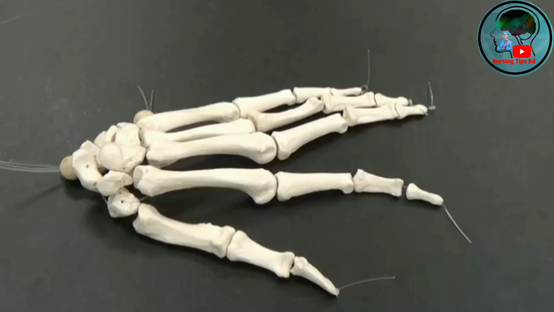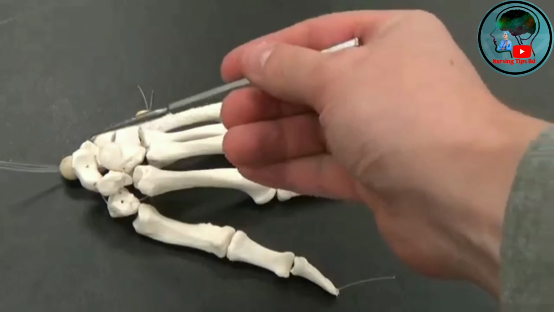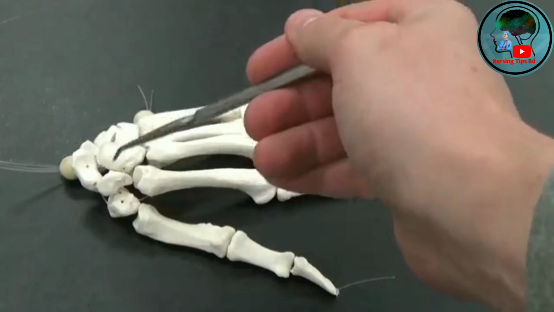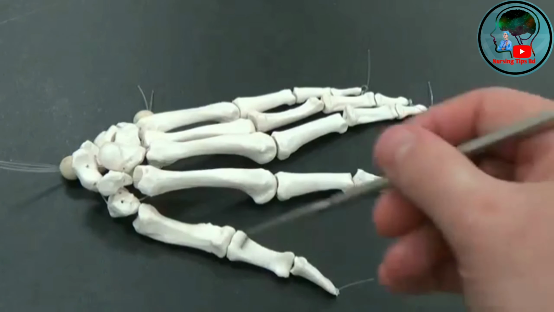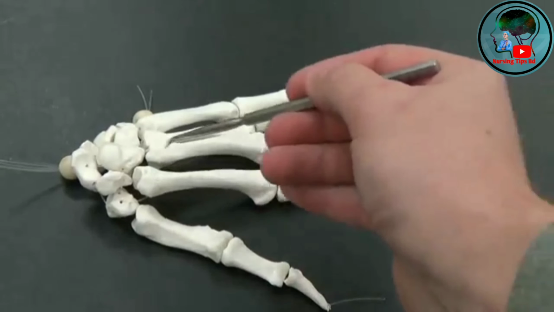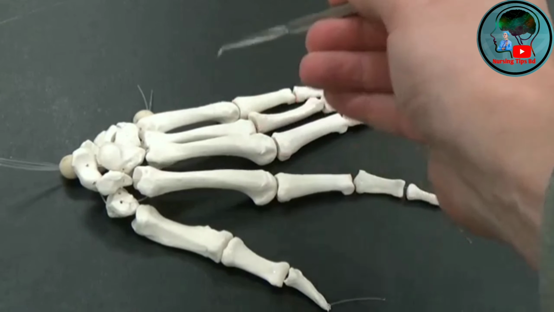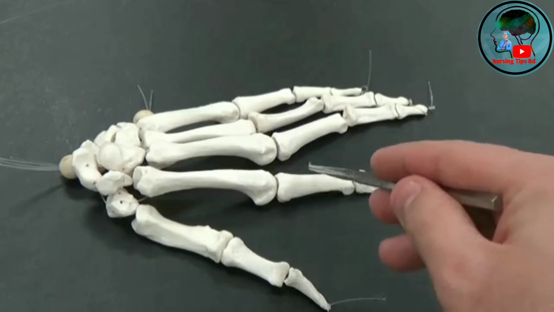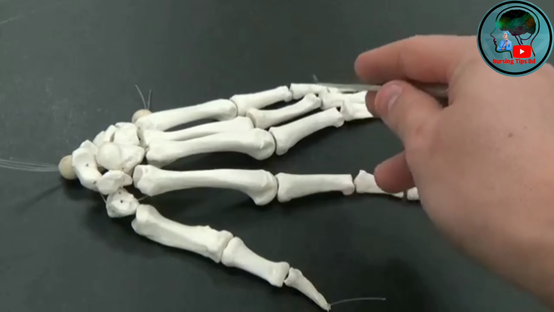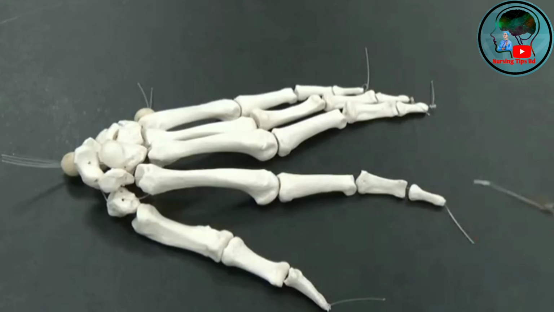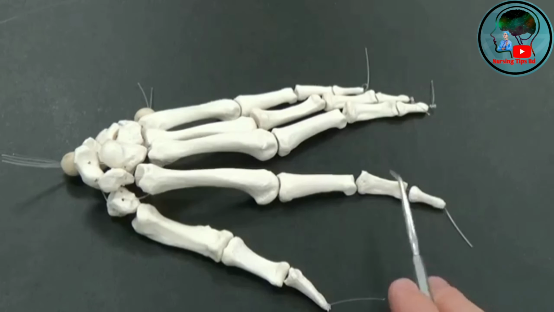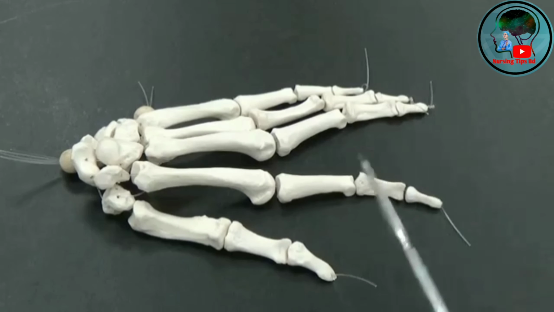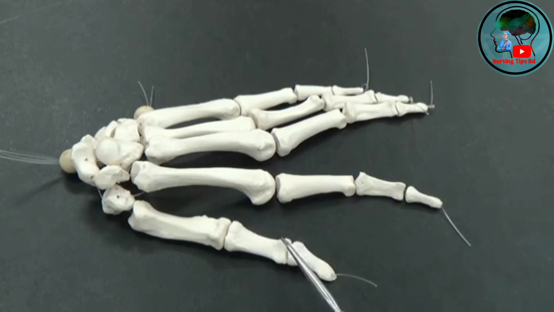Okay, so this is a hand. We can see the wrist bones here, so there's multiples of those. Collectively, we'll call those the carpals. The long bones here in the middle are your metacarpals. And then each of the finger bones are collectively called phalanges, but we have medial phalange, distal phalange, and proximal phalange. With the exception of the thumb, which doesn't have a medial phalange, it only has a distal and a proximal.